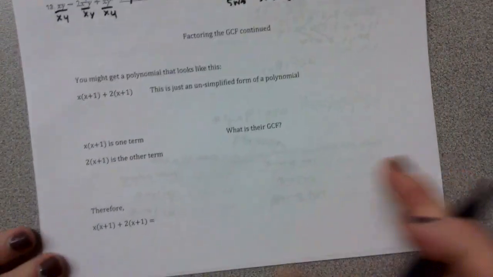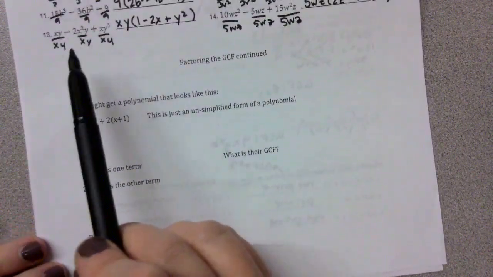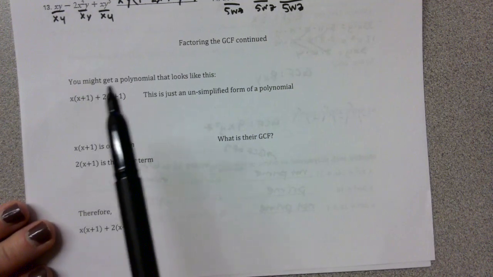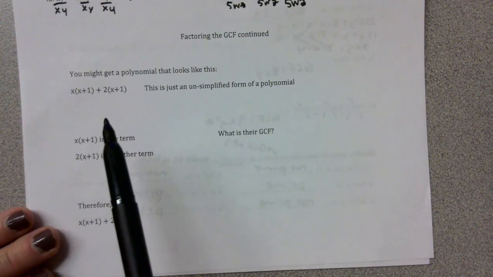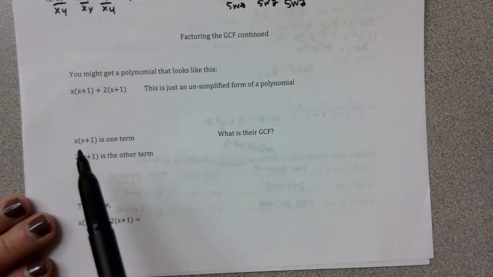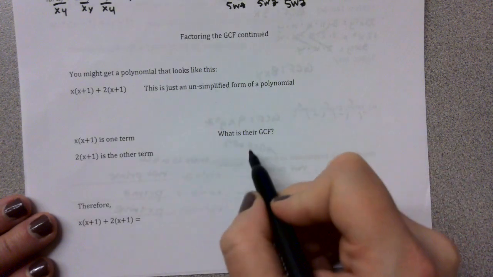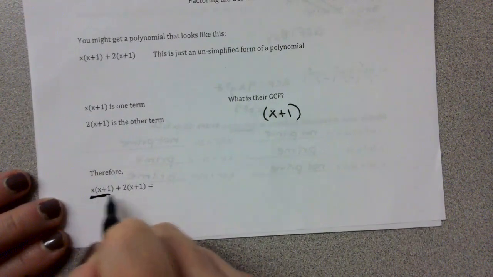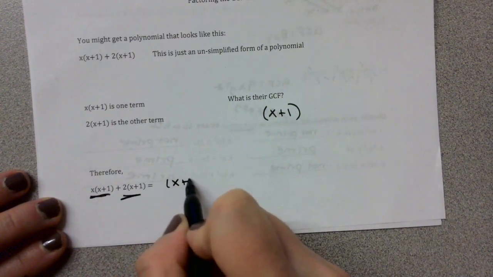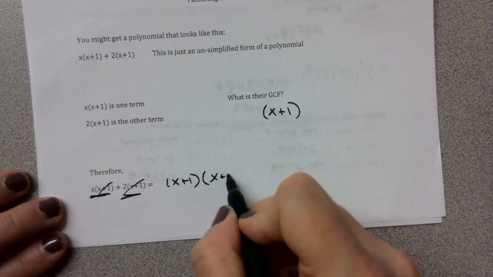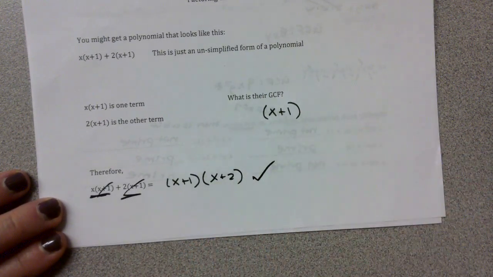Part 2 of factoring the GCF is sometimes we don't have a common number between things. We have a giant quantity that they share. You might get a polynomial that looks like this, and this is just an unsimplified form of a polynomial. So looking at each piece, this is one term, and this is the other term. What's their GCF? What do they have in common? This entire quantity. Therefore, their GCF is x plus 1. I remove it. And when we factor that out, what's left over? x plus 2. And that's it.